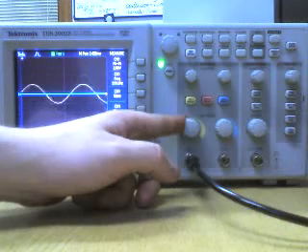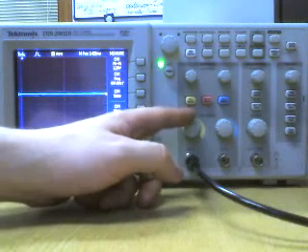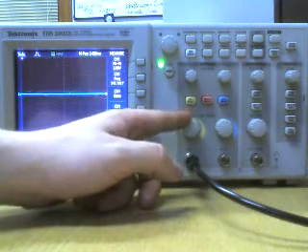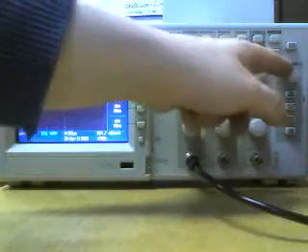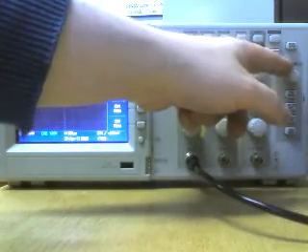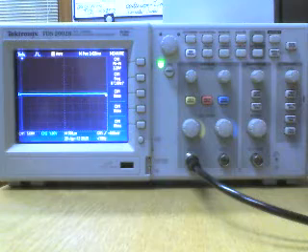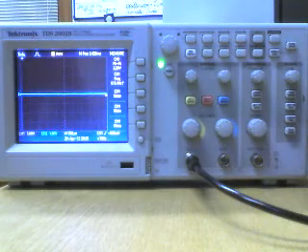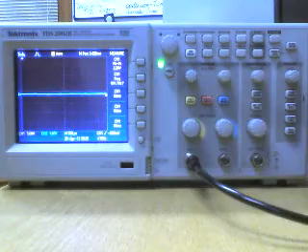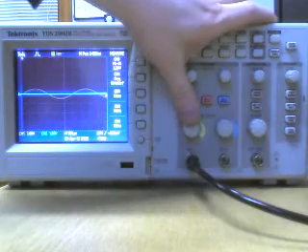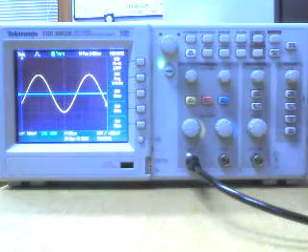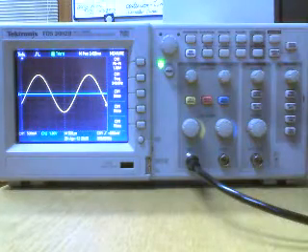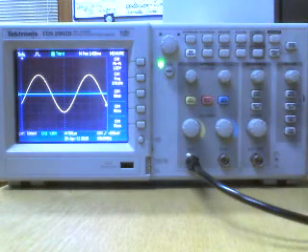The same can be said if it's a very small value. The smaller the value, it will have trouble measuring this as well. So at the moment it's measuring it at 2.2 volts. A lot more accurate because it's actually on the screen, but it's definitely not 2 volts. It's actually out by 200 millivolts.